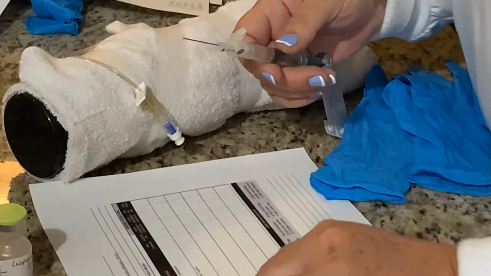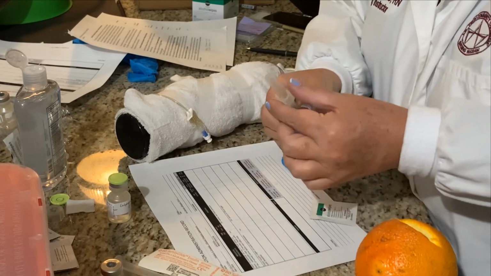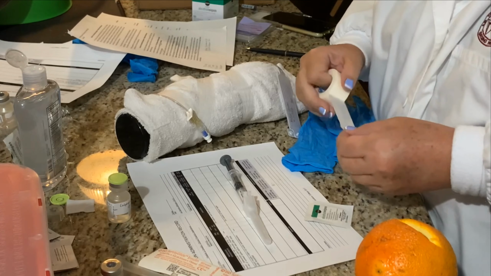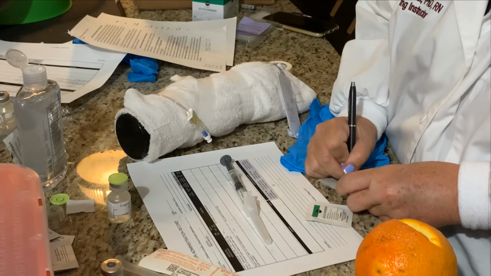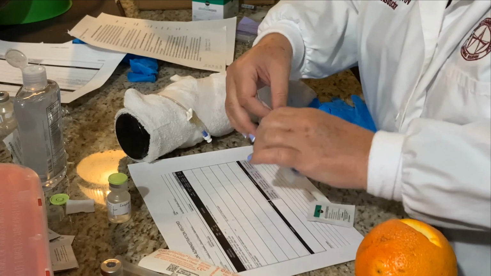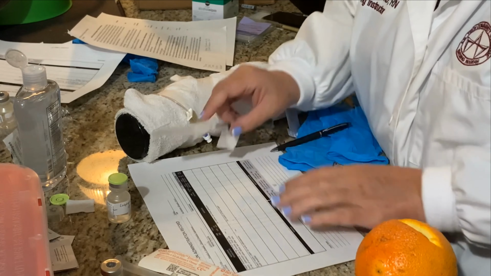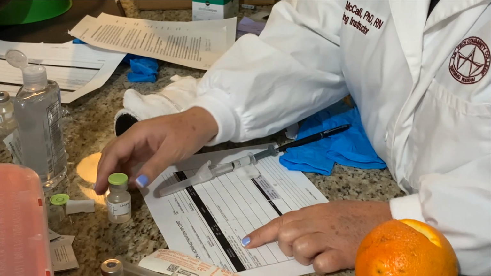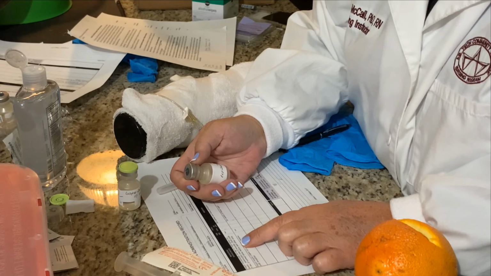Pull that out. Again, I'm going to do the one-handed scoop method. I don't want to contaminate anything. The next thing I'm going to do is I'm going to label my syringe. Always have to label your syringes. So I'm labeling that this is Lasix or furosemide, and it's 20 milligrams that I'm giving. Okay. And I'm doing my second check. Furosemide 20 milligrams IV push. I'm also making sure that I check the expiration date on my medication. Expires 2025.